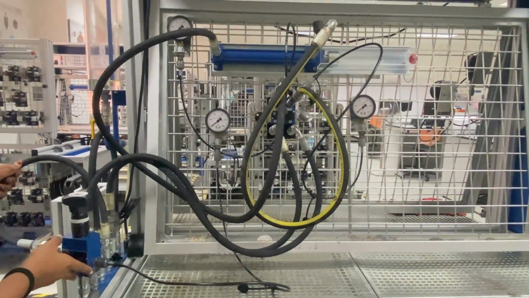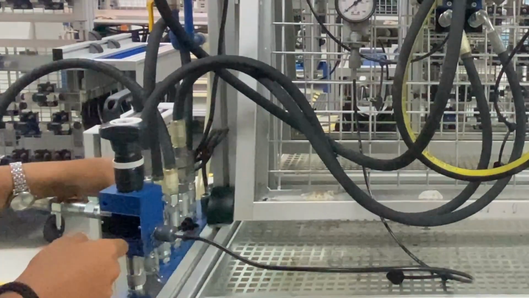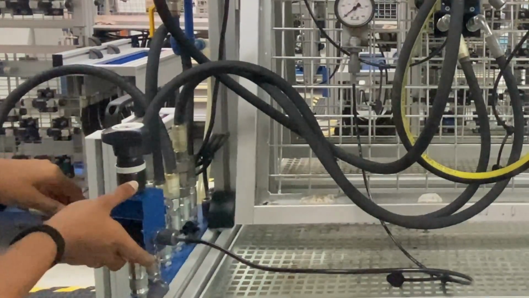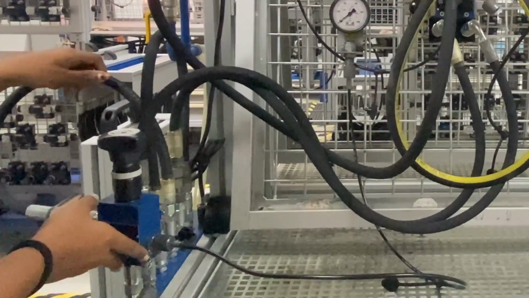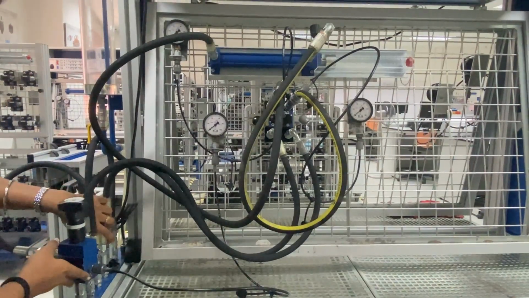We have a pressure relief valve. This valve is to control or limit the pressure in a system. On the valve we have port T and port P. So connect it to one of the pressure ports.